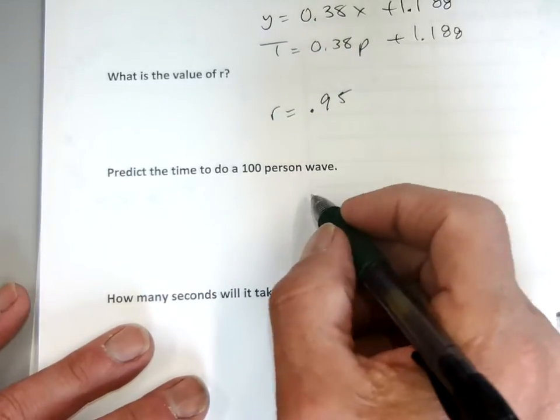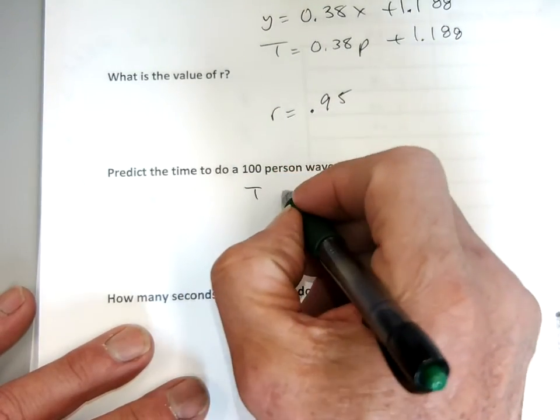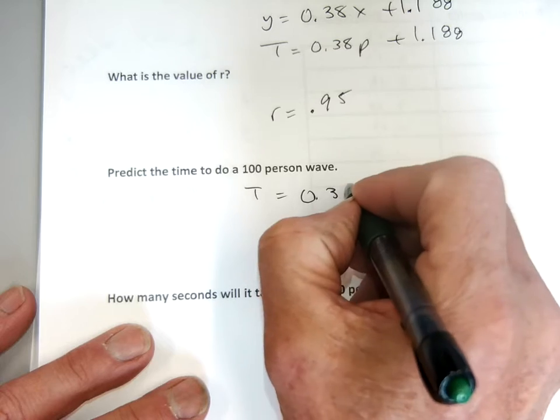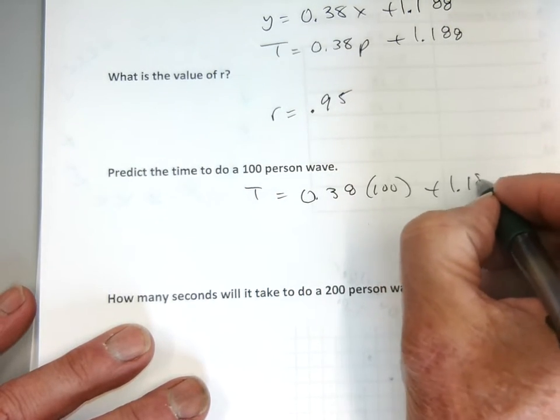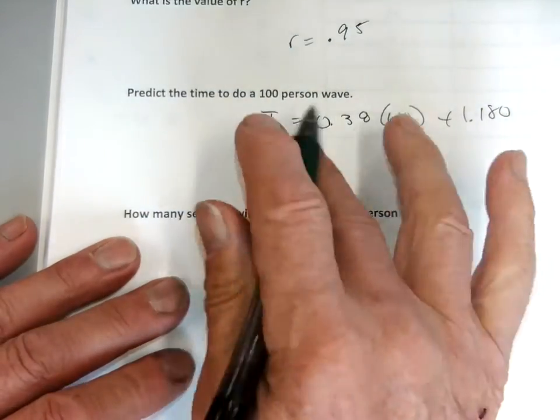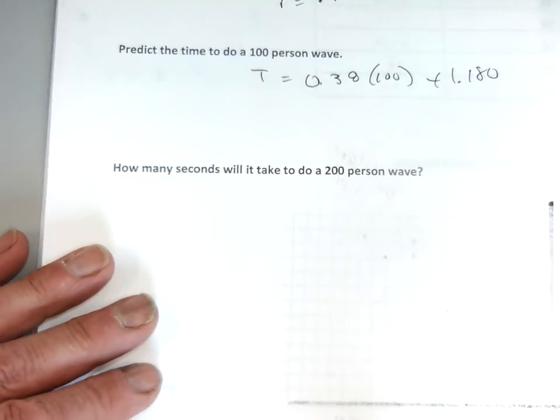So then to do a 100-person wave, we just plugged the 100 in. And we did 0.38 times 100 plus 1.18. And then a 200-person wave will just double that time. And that was our notes.